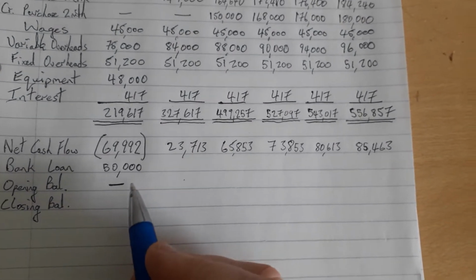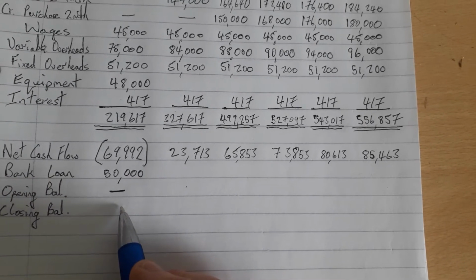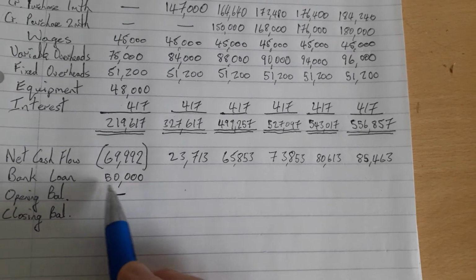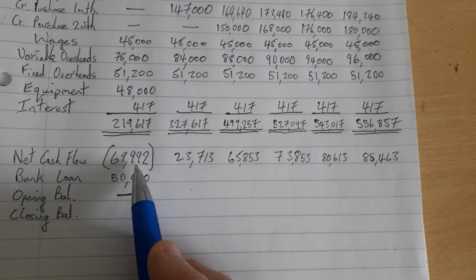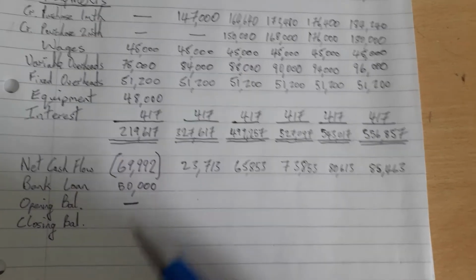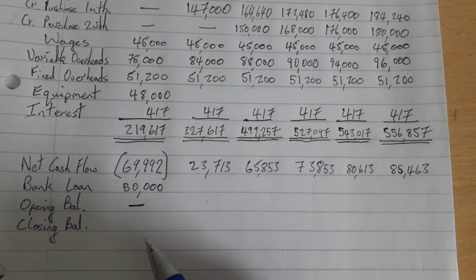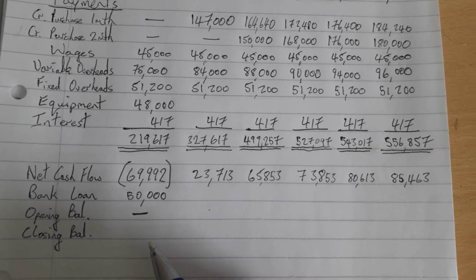And then, as you can imagine, the closing balance, the amount you have left, well, if you have got this bank loan of 50,000, but you spent 69,992 more than you got in, or well, I shouldn't say spent, I shouldn't be using the past tense because this is a forecast, this is a budget looking to the future.